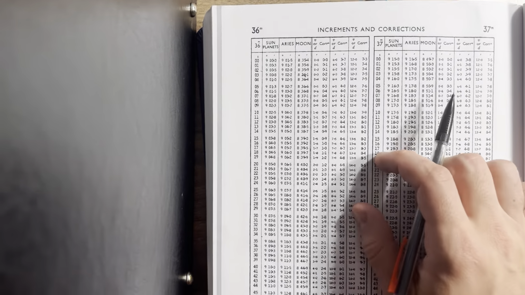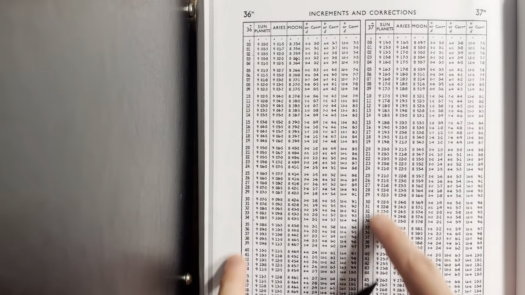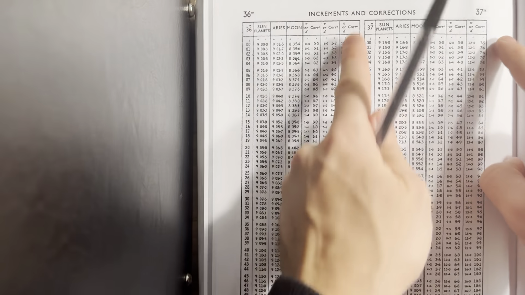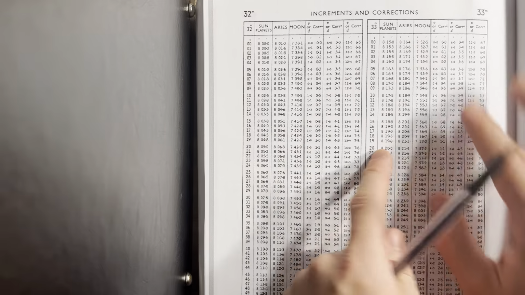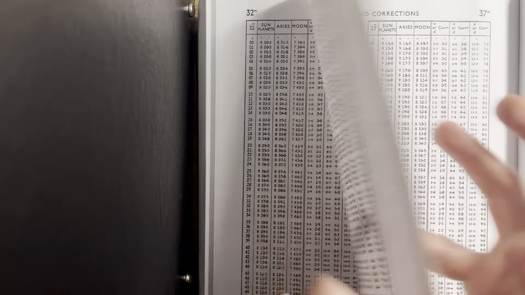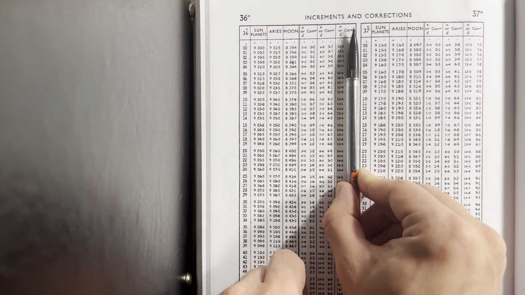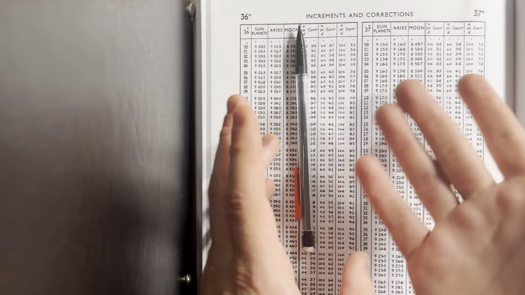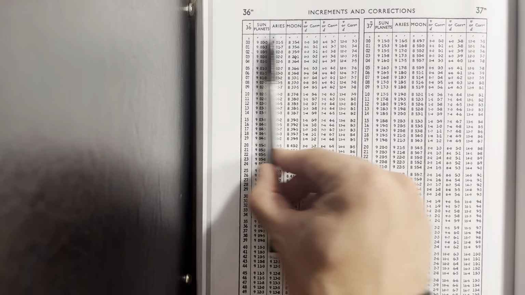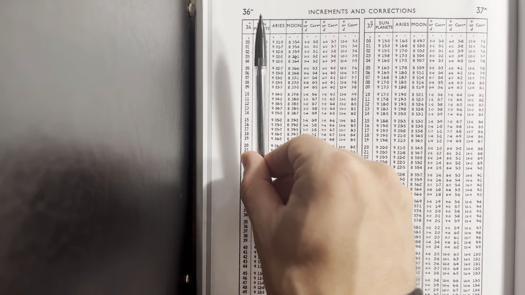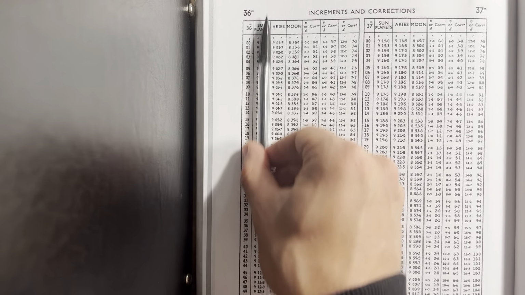As you can see, the way these columns are set up is this whole box is dedicated to 36 minutes. This whole box is dedicated to 37. This one to 32, this one to 33, and then the pages continue on this side too. On this half of the box though, this is all declination and things related to declination. So we don't need to worry about that just yet. This is all GHAs. And then we have GHAs for the sun and planets, for Aries, and for the moon. So right now, we only need this column.